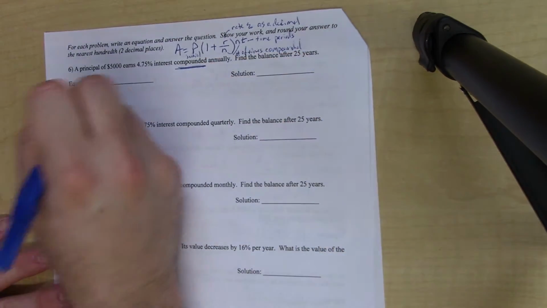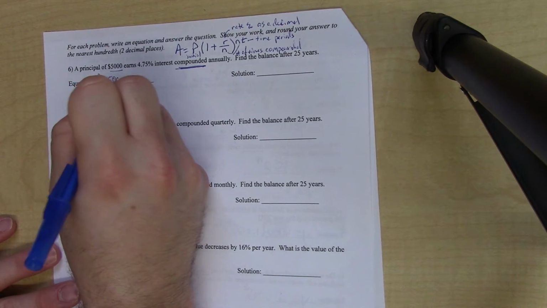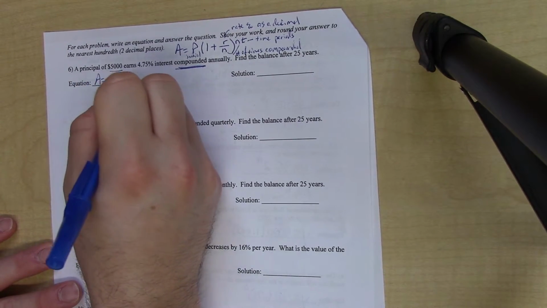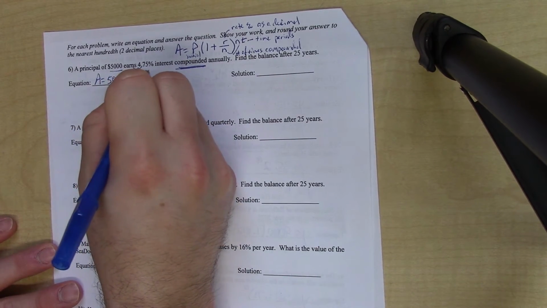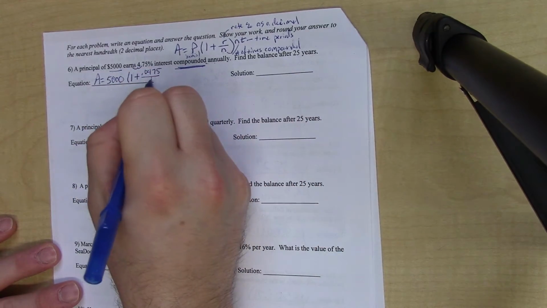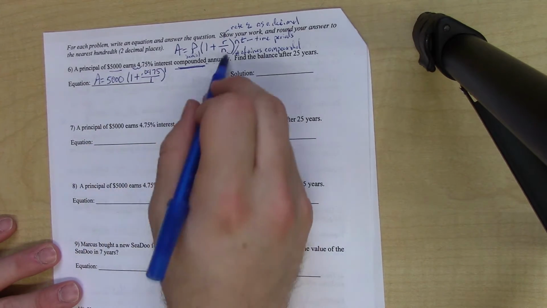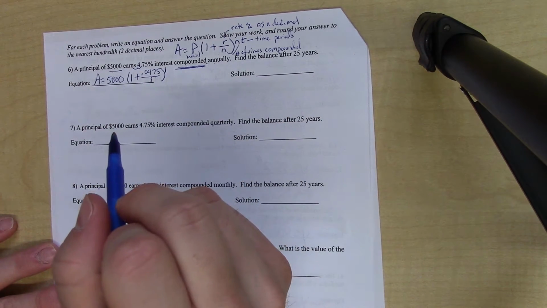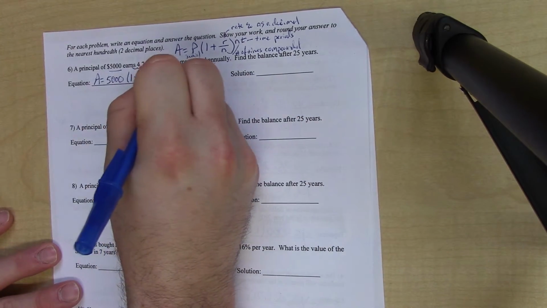So let's move on. So A equals, tells me my principal, $5,000, okay? Times 1 plus, the interest rate as a decimal. You move it over 2 places, 0.0475 divided by annually, so 1 goes there and there, okay? Gonna give you this formula for the test. You don't have to memorize it, but you gotta know how to use it. T is 25 years, so times 25 up here.